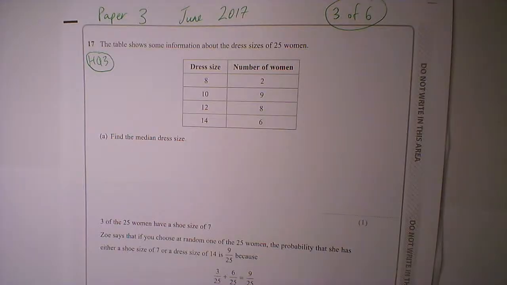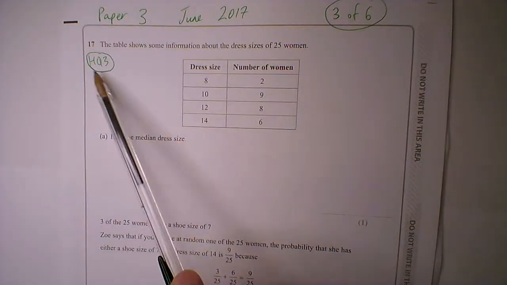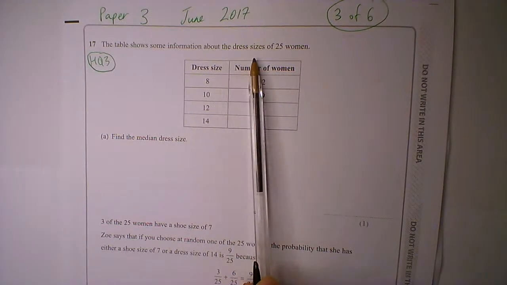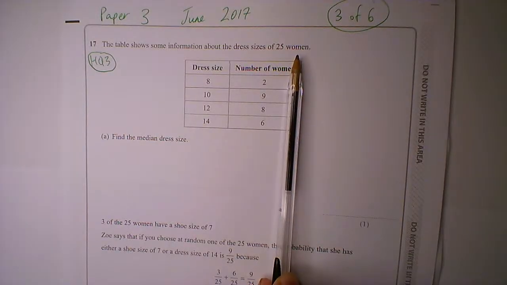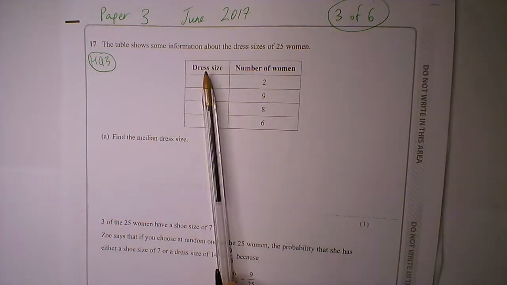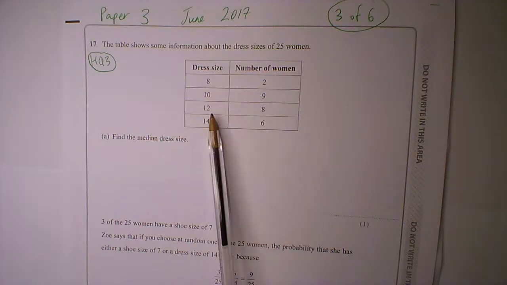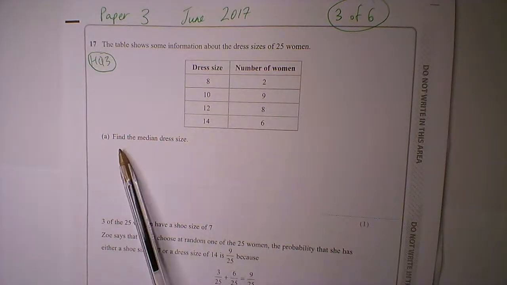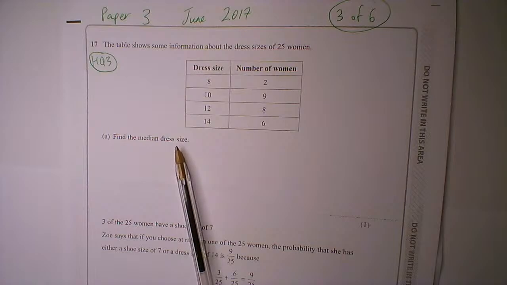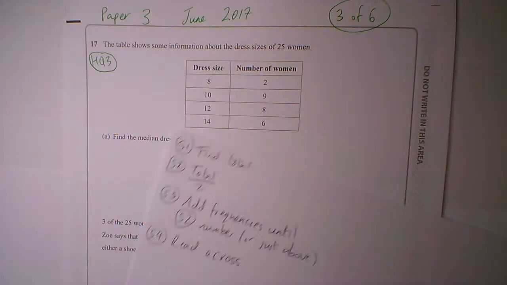And so let's read the question. The table shows some information about the dress sizes of 25 women. We've got dress size, number of women: 8, 2 women; 10, 9 women; 12, 8 women; 14, 6 women. Find the median dress size. So we need to get our steps. Okay, think about what we've done before.